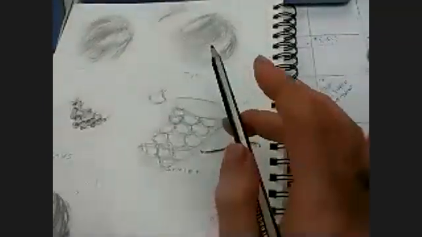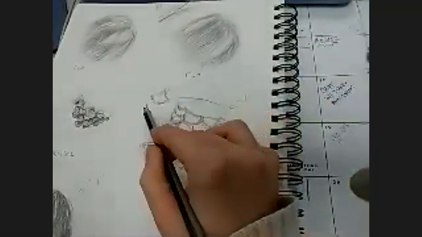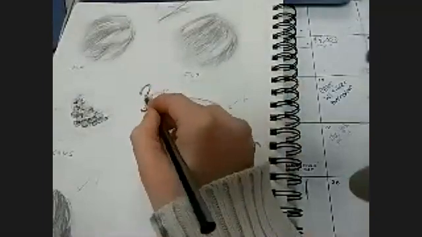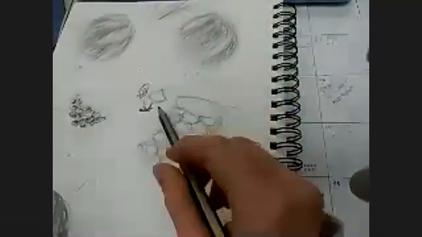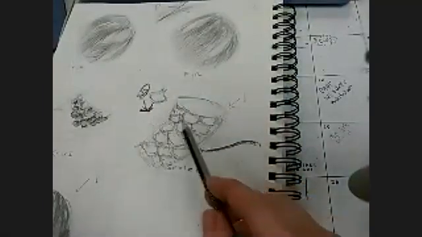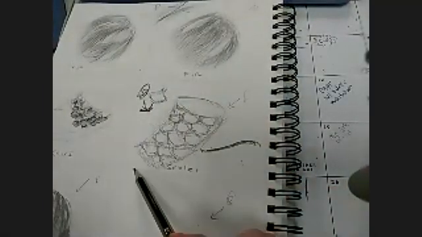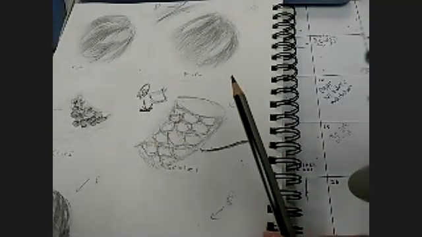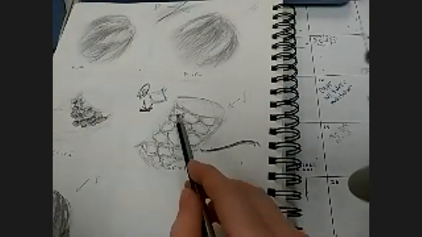I'm going to have my light source come from over here. I'm going to add a little light bulb. So my light source is coming from over here. This means that this is where my highlighted areas would be, and this is where my shaded areas are going to be. Except scales are overlapping, which means they have naturally shaded areas.